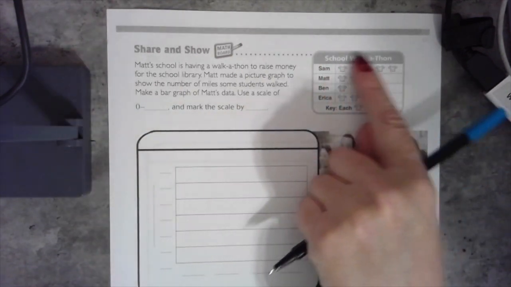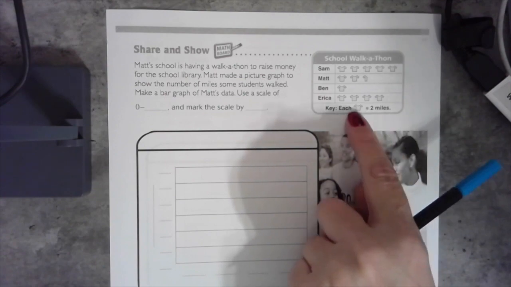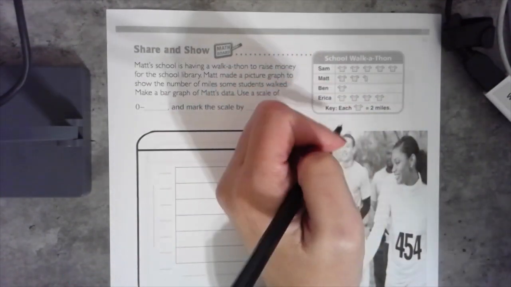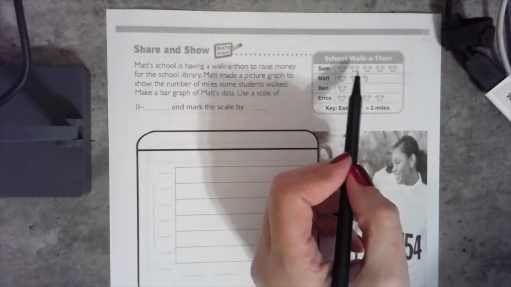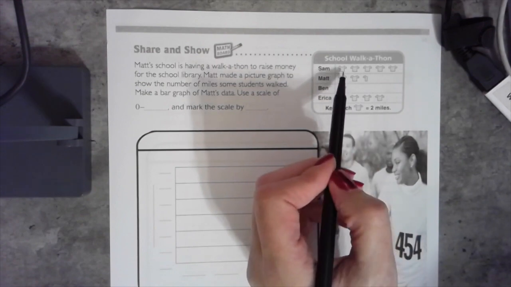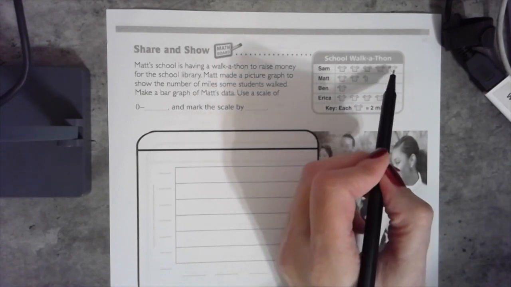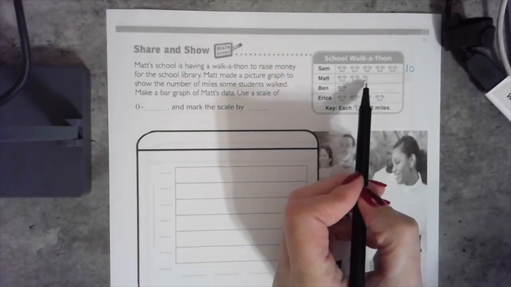Okay, so we've got the title is School Walkathon. Our key says each shirt is 2, so we're going to count by 2s. If it's a half a shirt, how much is it worth? 1, right? But let's count and see how many Sam has. He has all full shirts. Ready? 2, 4, 6, 8, 10. Uh-oh, Matt has a half shirt.